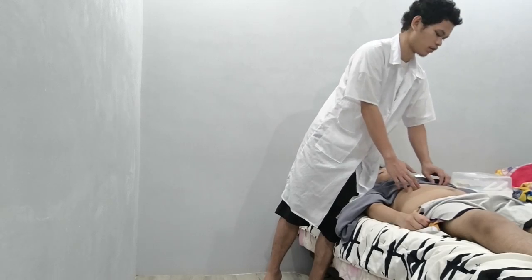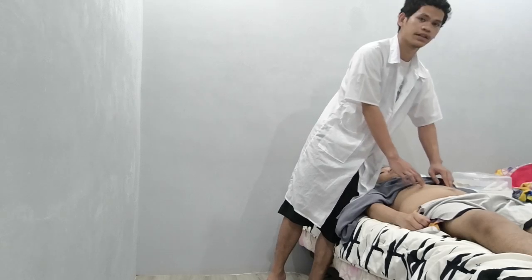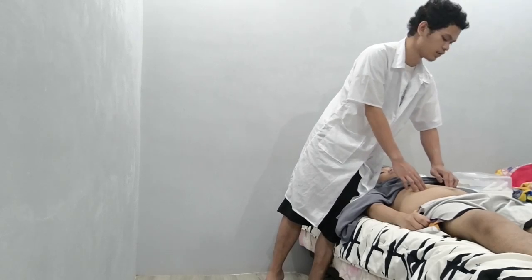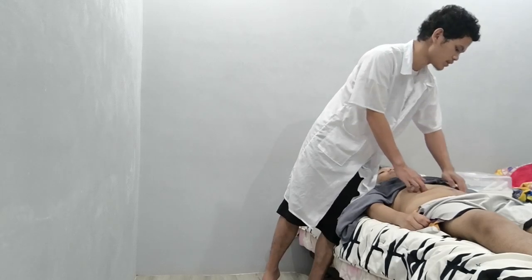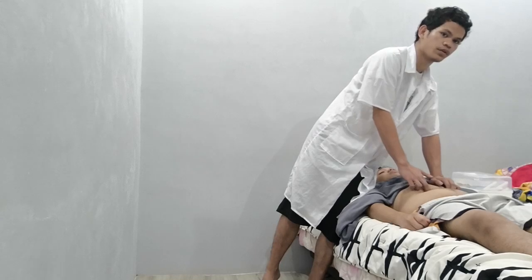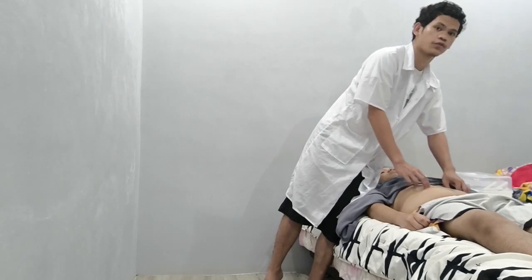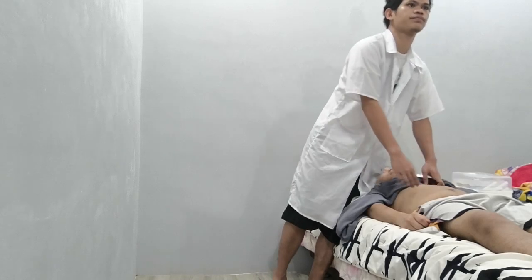At the same time, I'm also going to be palpating these organs deeply, about 5-6 centimeters deep. Just tell me if you feel any slight tenderness. As I'm doing this, I'm also detecting for any masses, especially in this umbilical area.